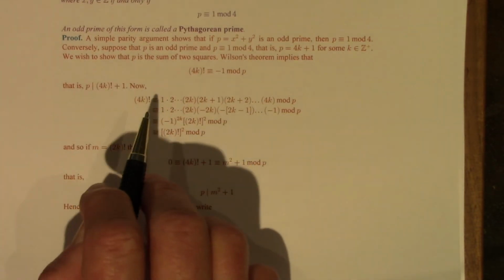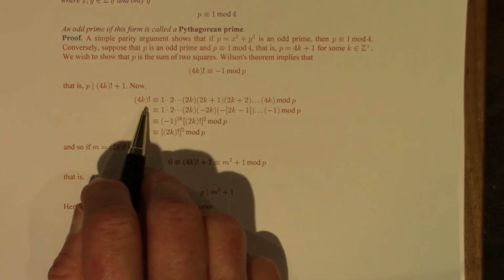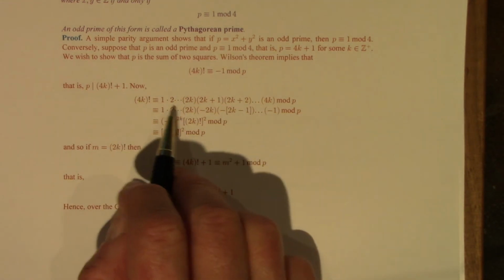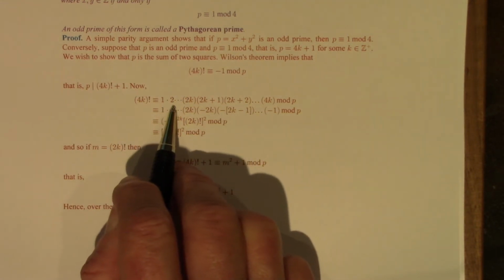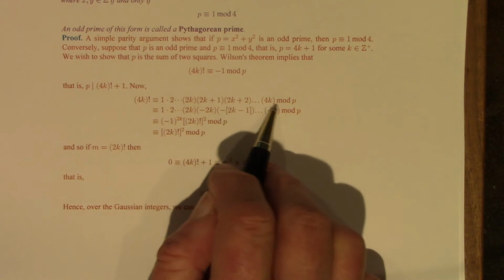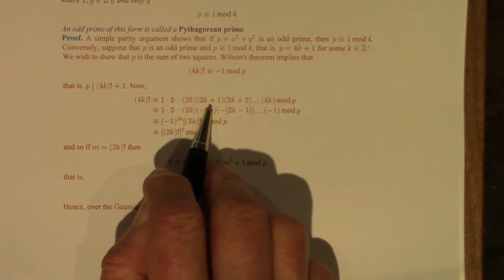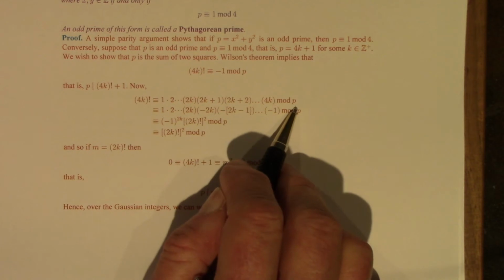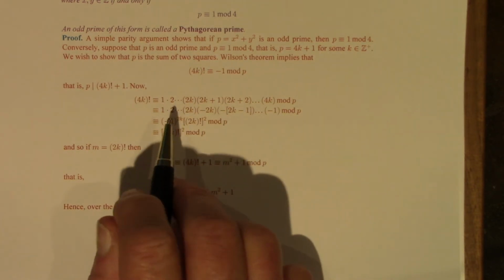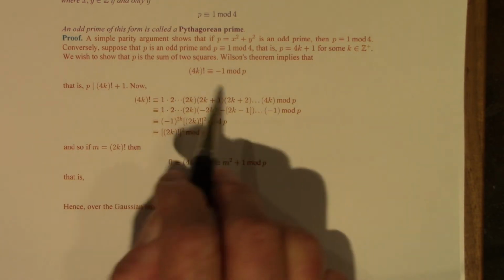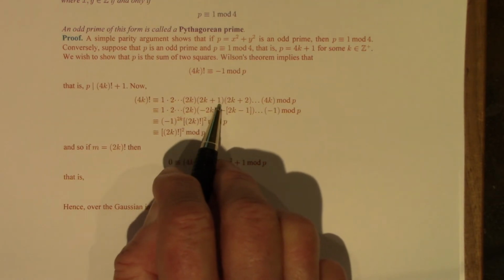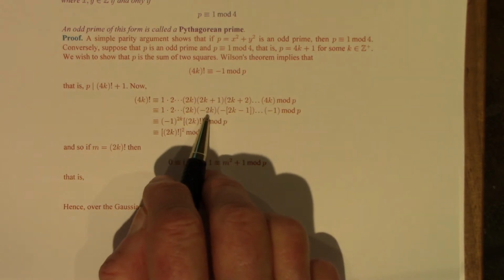Now, if we can write (4k)! in a special way, first of all, it's the product of the numbers from 1 to 4k. So here is 2k and 2k plus 1 and so on. These are all congruences mod p. 2k plus 1 is congruent to negative 2k mod p.